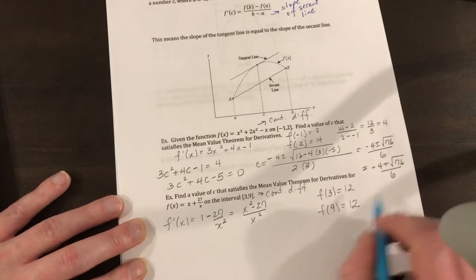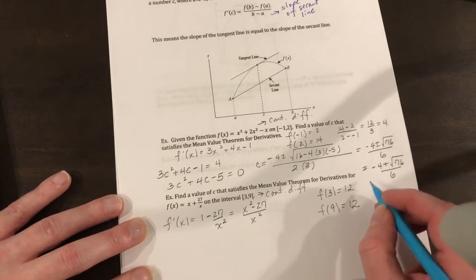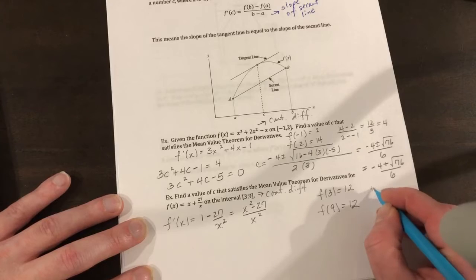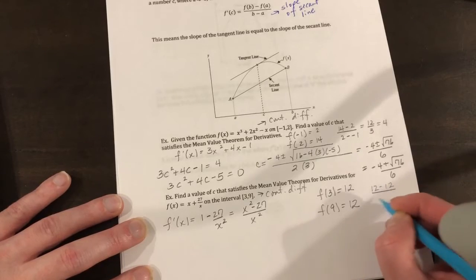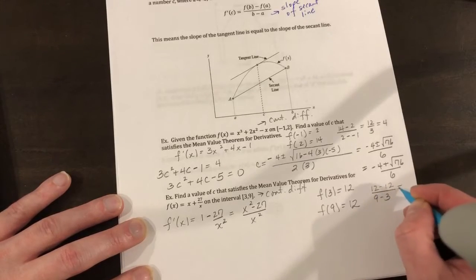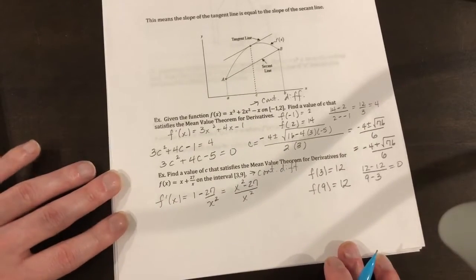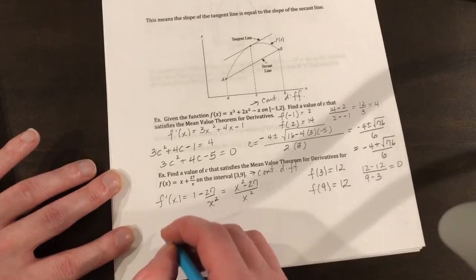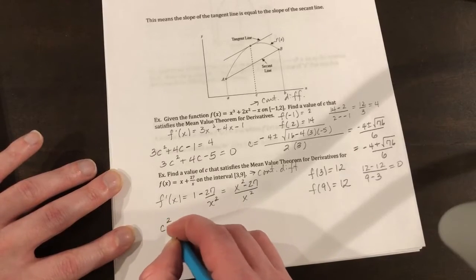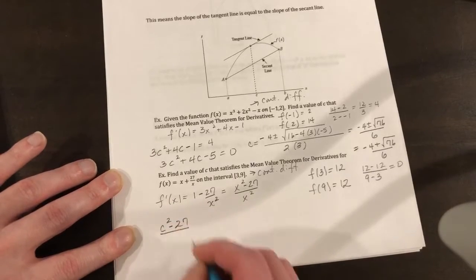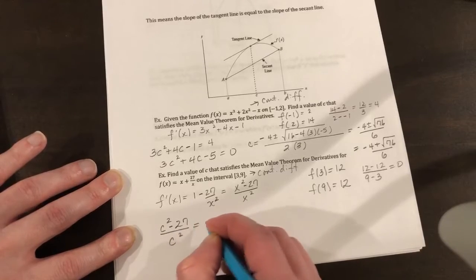So if I do my f of b minus f of a over b minus a, you get 12 minus 12 over 9 minus 3, which comes out to be 0. So when we do that, we set c squared minus 27 all over c squared equal to 0.